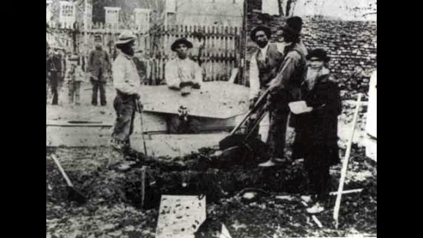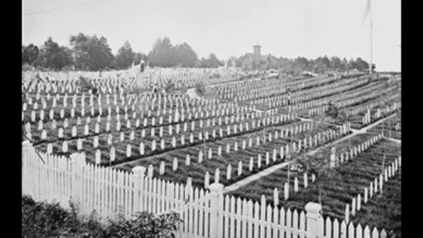It is rather for us to be here dedicated to the great task remaining before us, that from these honored dead we take increased devotion to that cause for which they gave the last full measure of devotion. That we here highly resolve that these dead shall not have died in vain, that this nation, under God, shall have a new birth of freedom, and that government of the people, by the people, for the people, shall not perish from the earth."